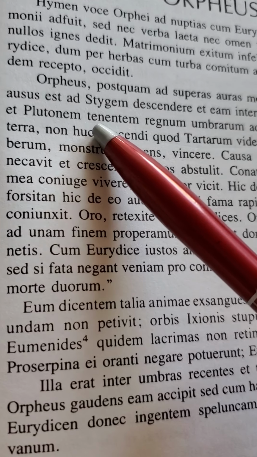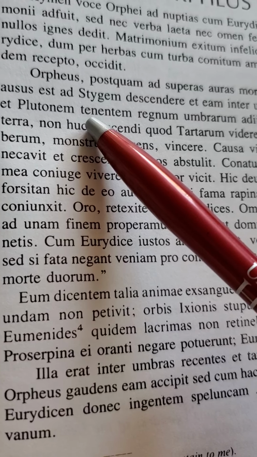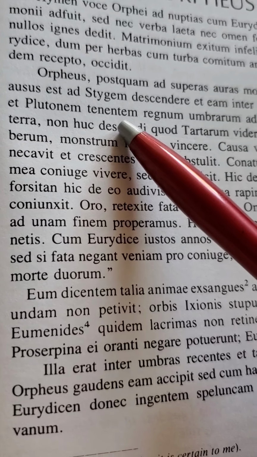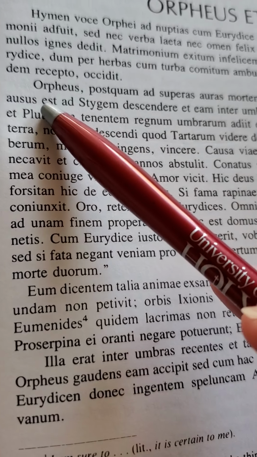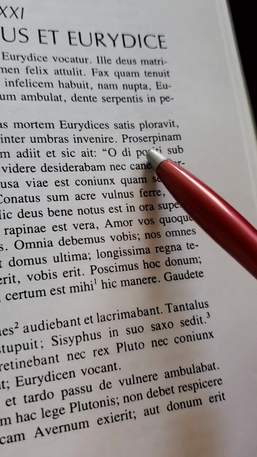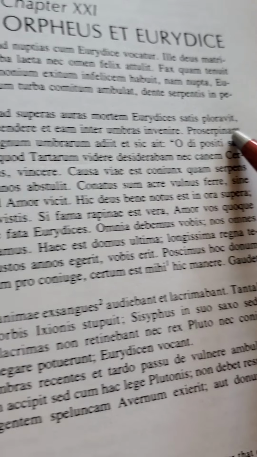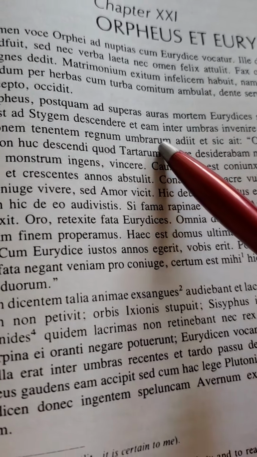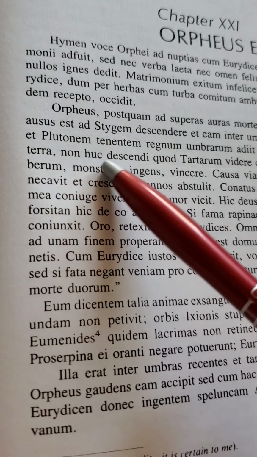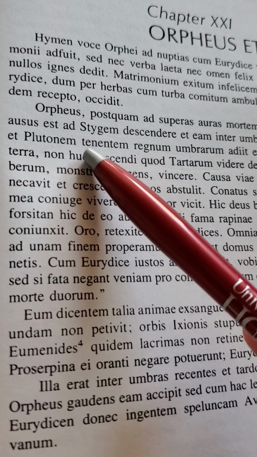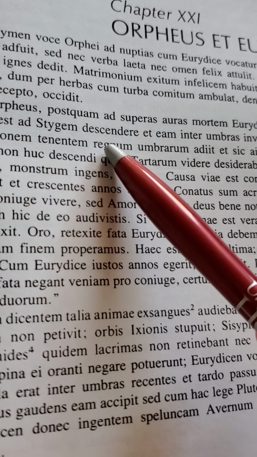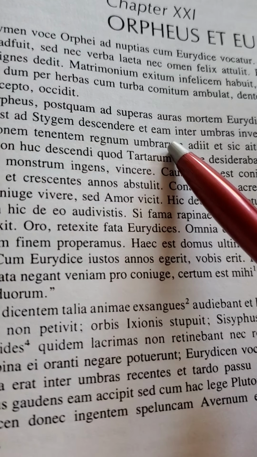So that's the present active participle from teneo, and this modifies Pluto and Proserpinam, and they're both in the accusative because of the direct objects, but they're modified by this present active participle, holding the rule of the shades.